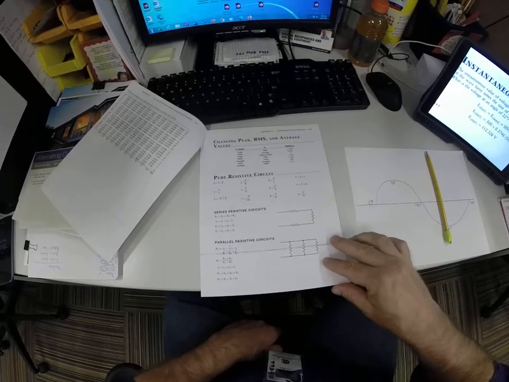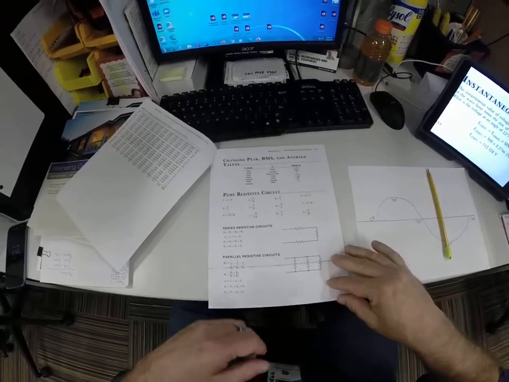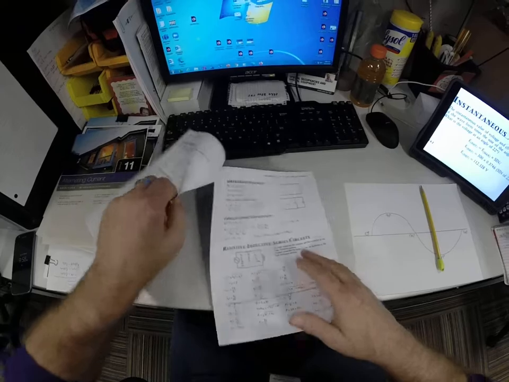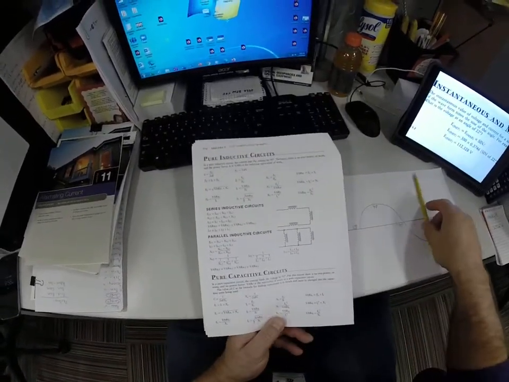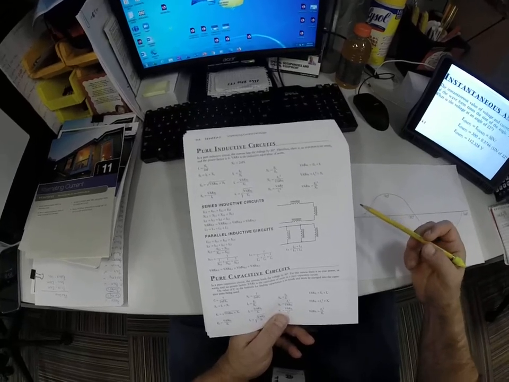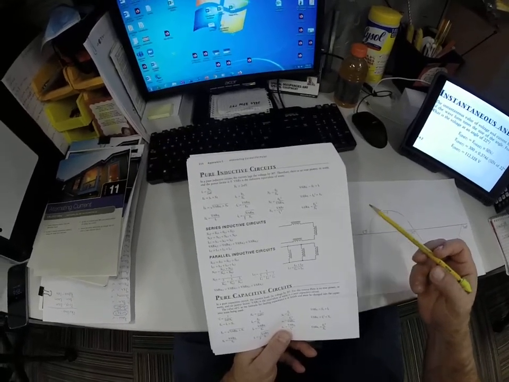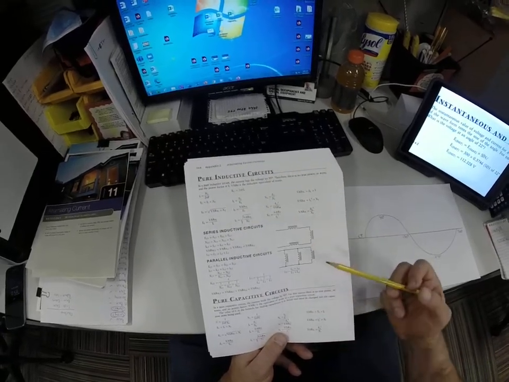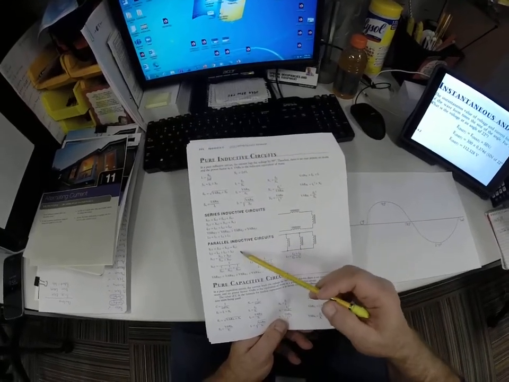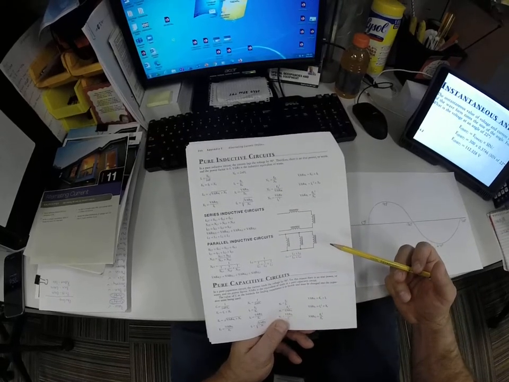We know this stuff, and we know this. If I turn the page, now we're getting to some new stuff, and we're going to actually start off in the classroom this week coming with pure inductive circuits and the rules that apply to those pure inductive circuits.